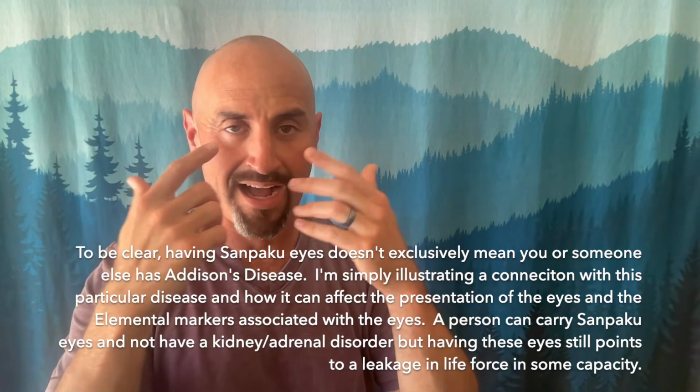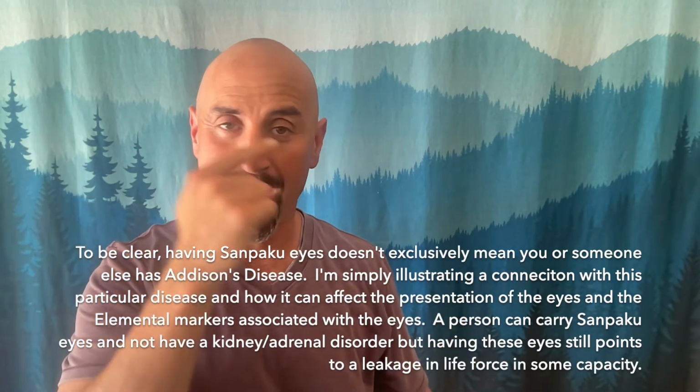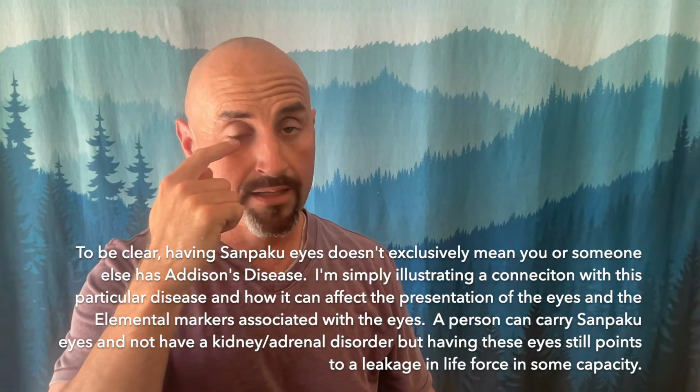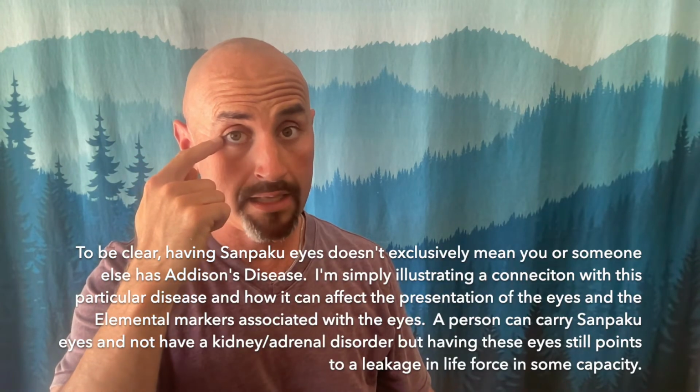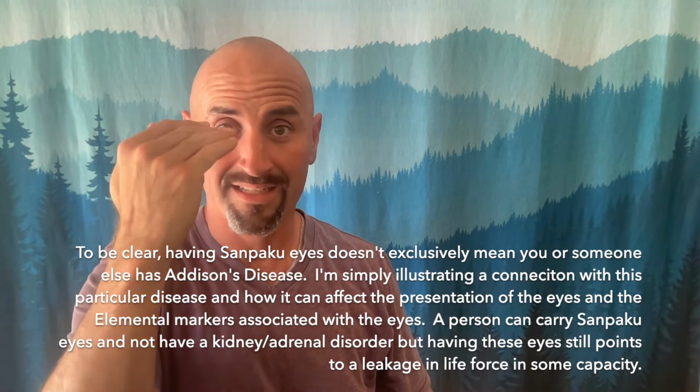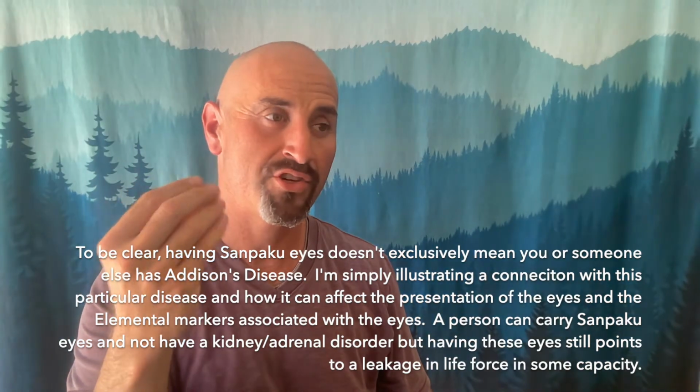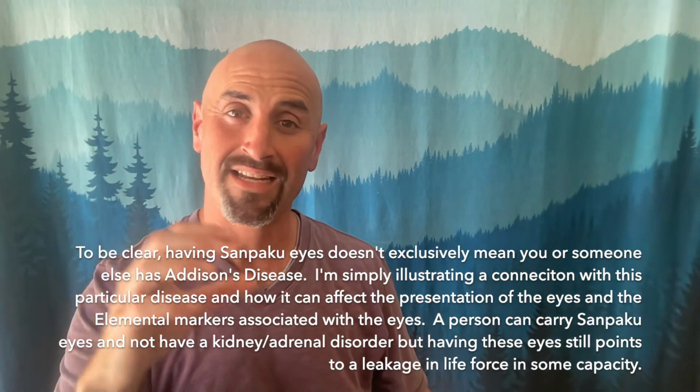And so Addison's affects that. It affects the adrenals, it affects the Jing. When we look at the eyes, and the bottom of the eyes in particular, the lower eyelid and just below it relates to the kidney and bladder system. If we see puffiness there, that can be bladder inflammation. If we see a lot of darkness under there, that's a kidney imbalance.